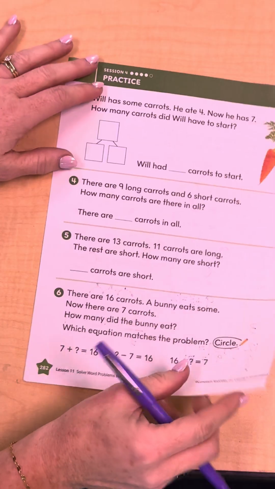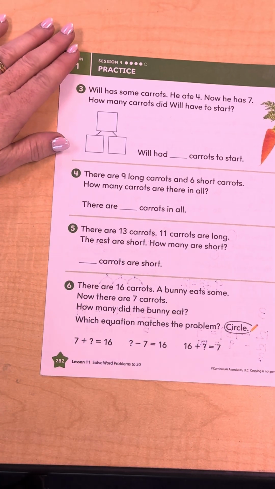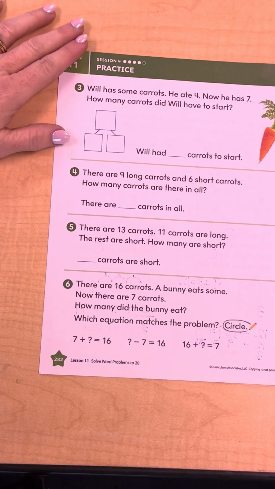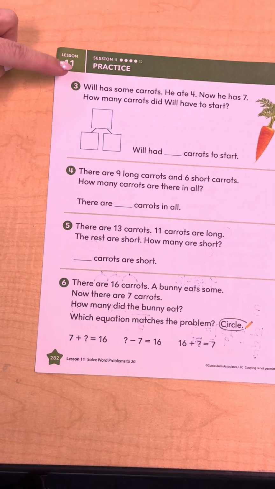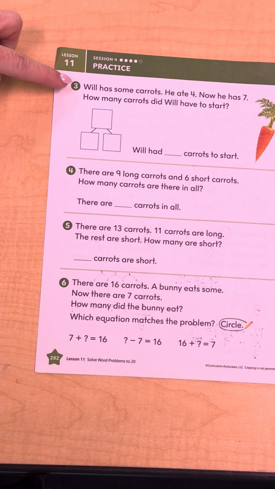We're going to flip it over. I'm going to read these for you, and you are going to solve them. So you have some spaces out here where you can work out your equation. Number 3 says, Will has some carrots. He ate 4. Now he has 7. How many carrots did Will have to start? Pause here. Try to work your equation. If you need to, rewind it and listen to this number again.